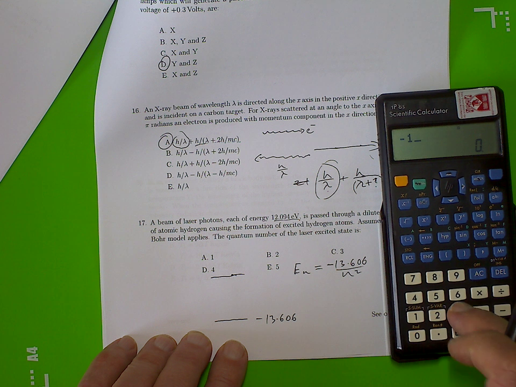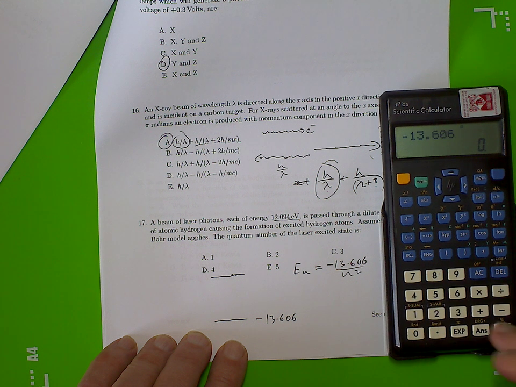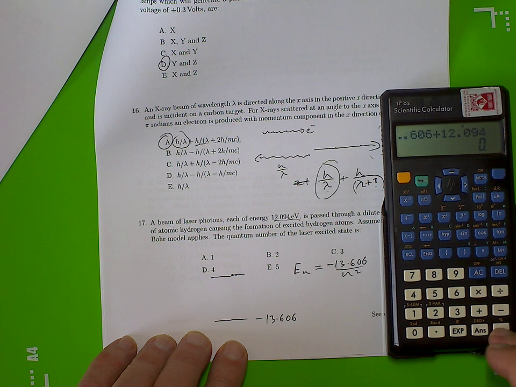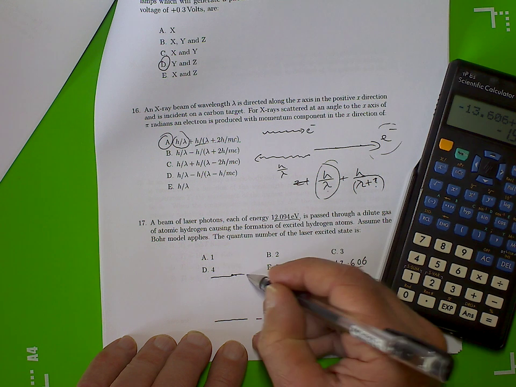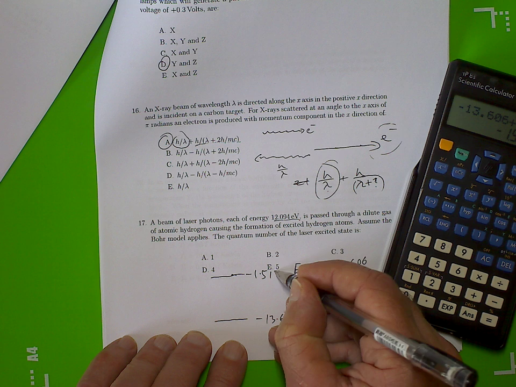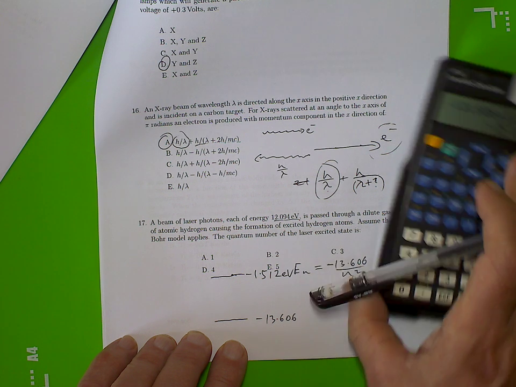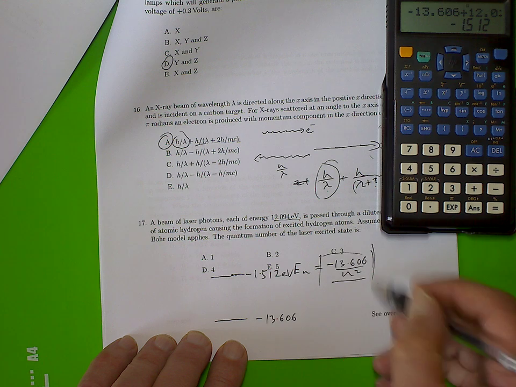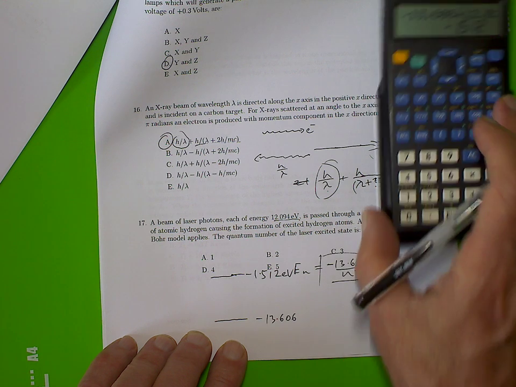Minus 13.606 plus 112.094. So this energy level is minus 1.512 electron volts. Okay, so we've got to use this formula here to see which number corresponds to that.